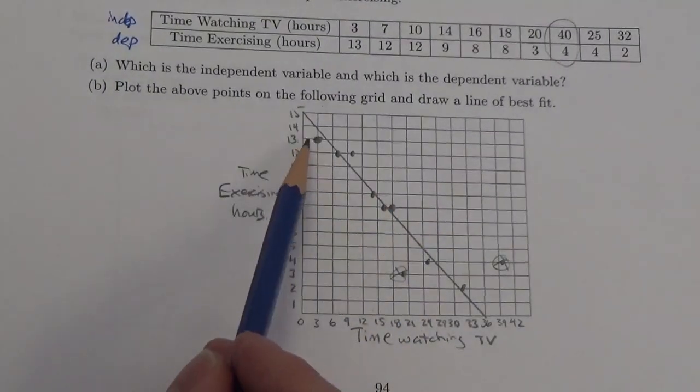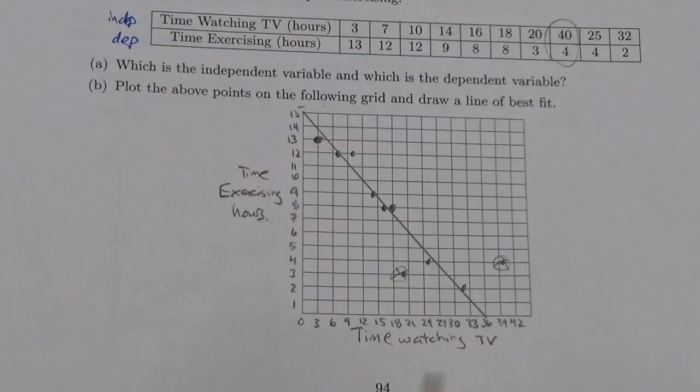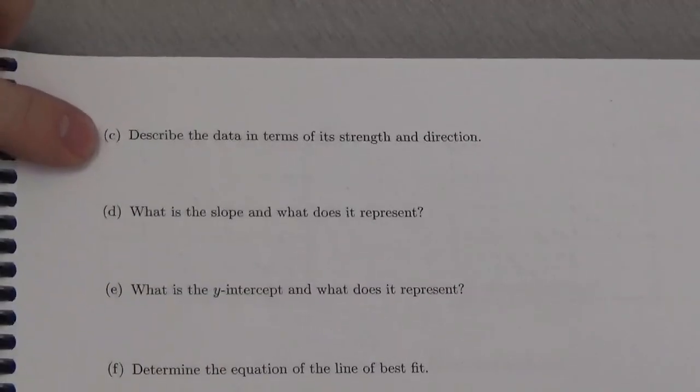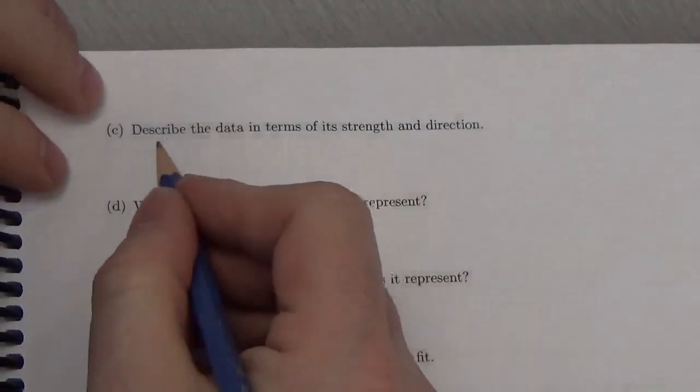Okay, when I look at it, I got 1, 2, 3, yeah, and then a couple of points that look like they're on the line. So that looks like a pretty good line of best fit. So now I'm going to flip the book over here to look at my question. My first question is describe the data in terms of the strength and its direction. Well, this is definitely strong.